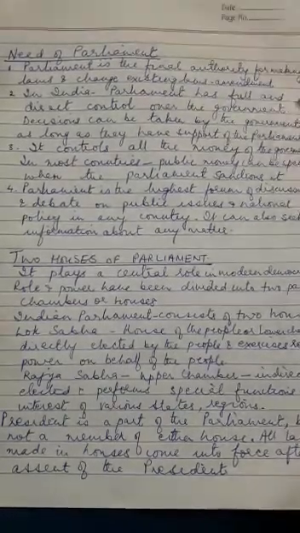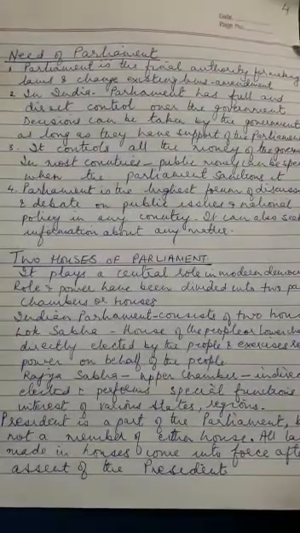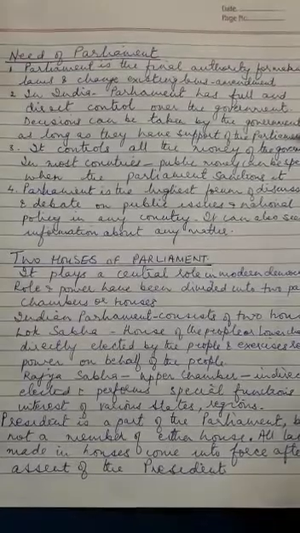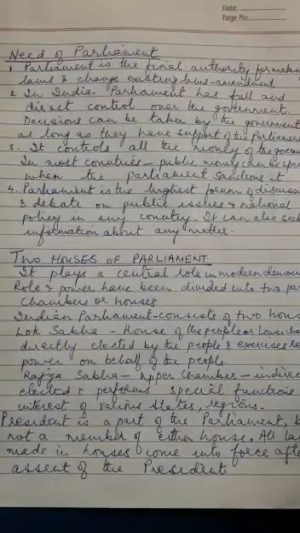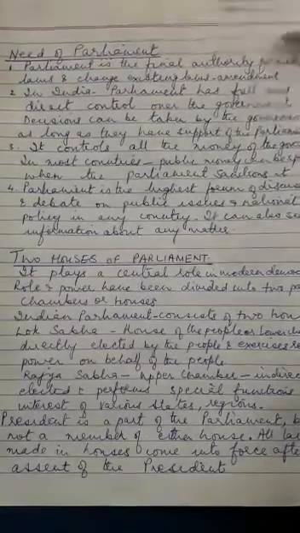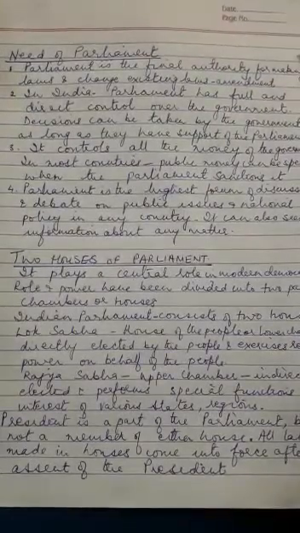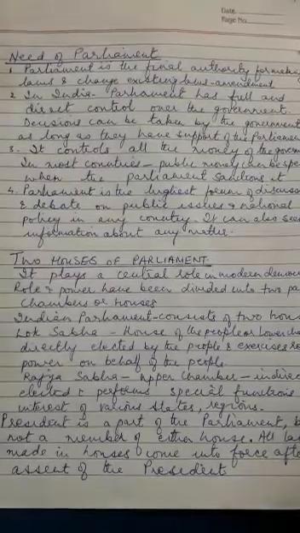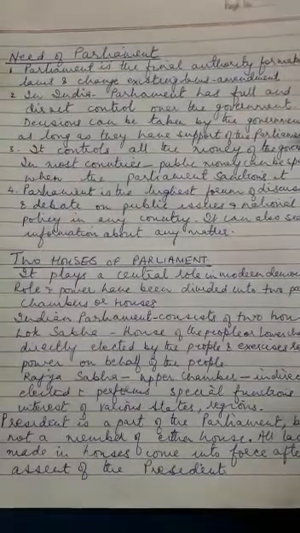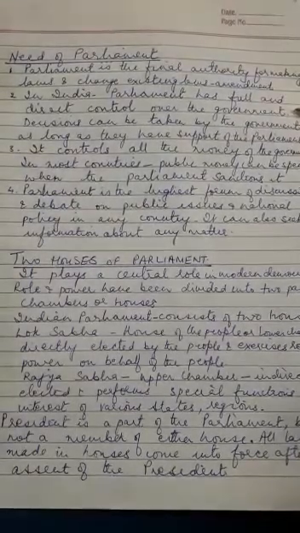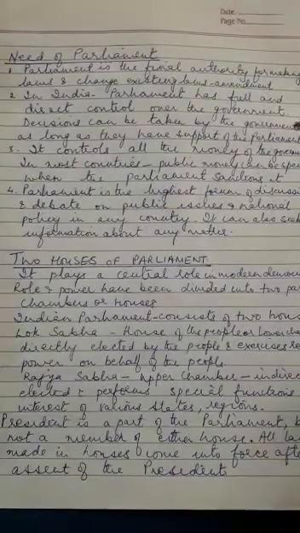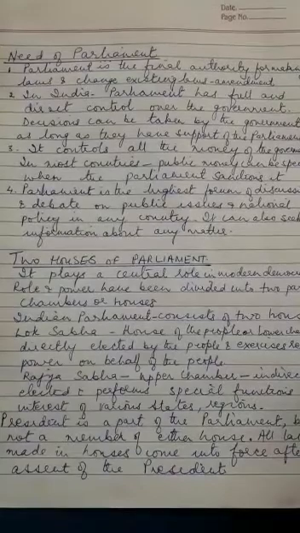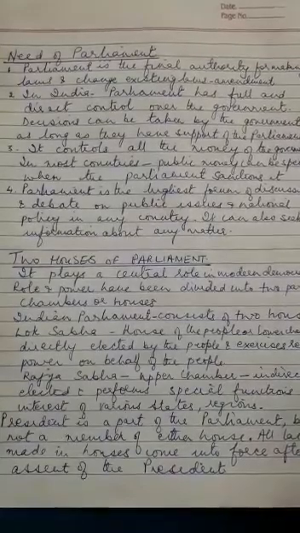Third point, it controls all the money of the government. In most countries, public money can be spent only when the parliament sanctions it. That means all the funds, all the money that is there, is controlled by the parliament. And if there is a requirement, if the parliament sanctions it, then it can be utilized. Otherwise, no.